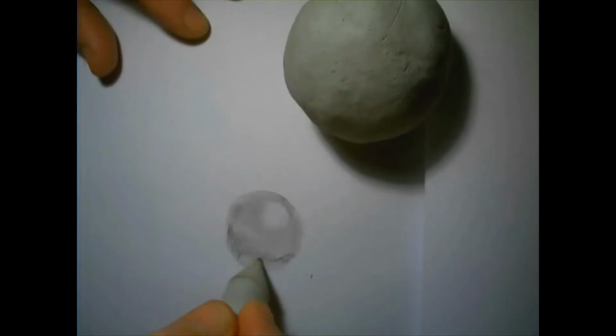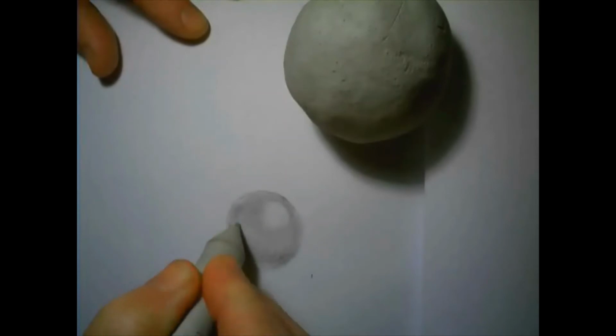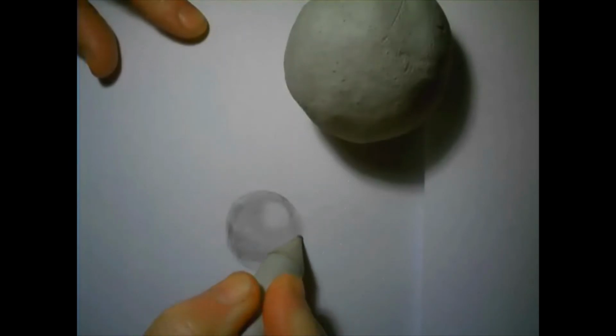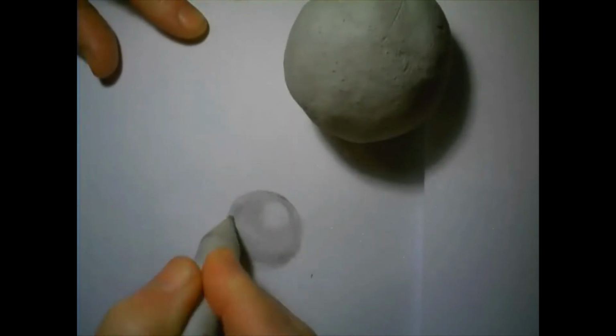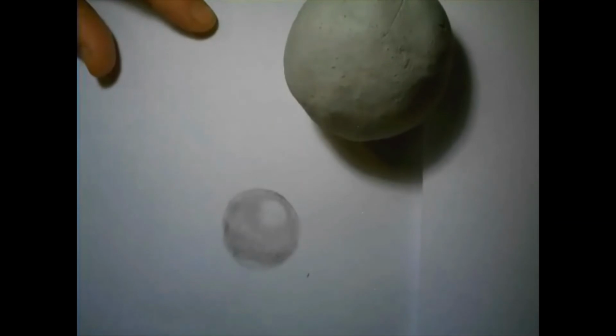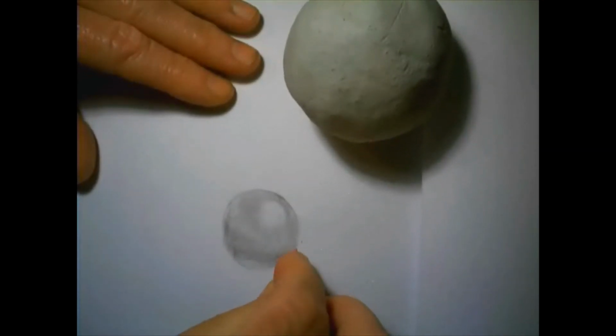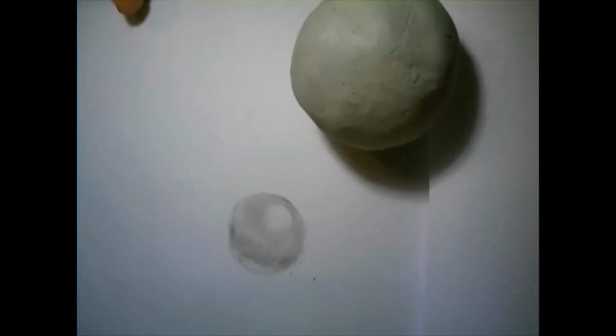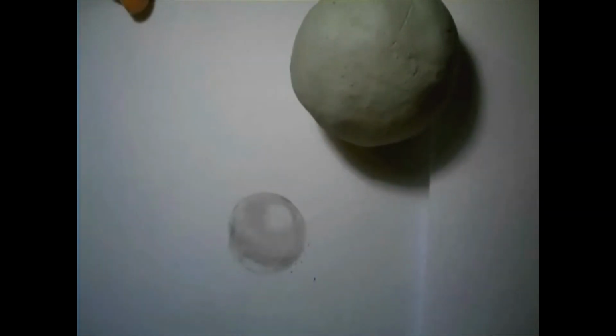I've lined up that area where I know the core of the shadow is. Where the reflected light is coming in.